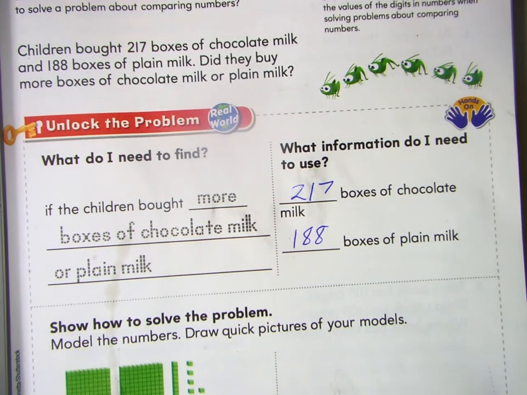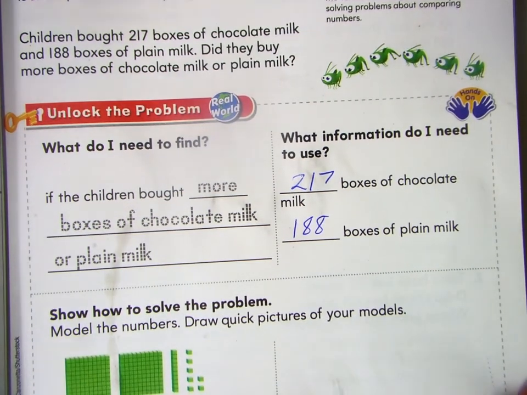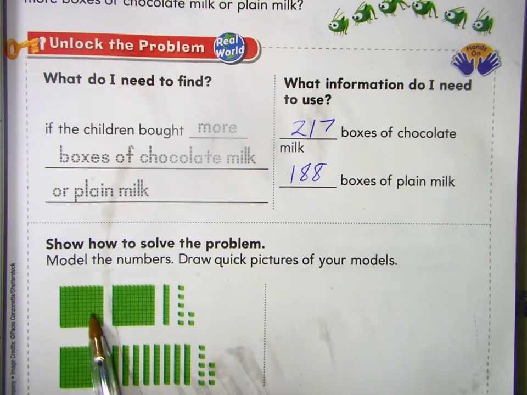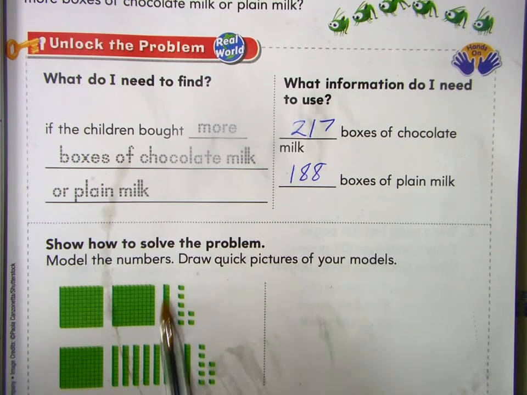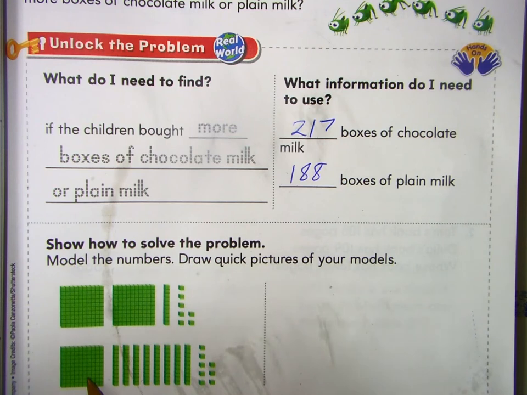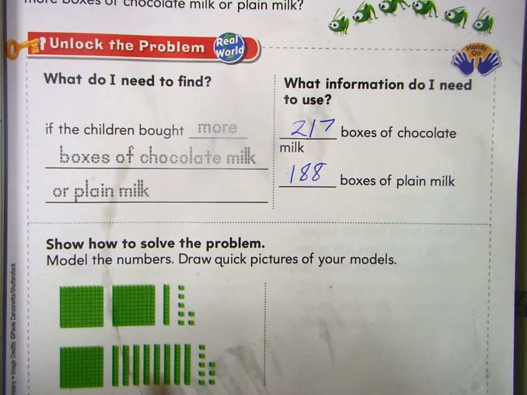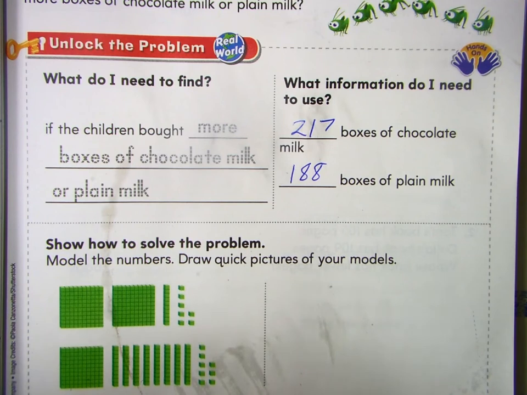Well, they helped us out. They made a model. They made a base 10 block model. This top number, we have two hundreds, one ten, and seven ones. The bottom number shows the white milk, one hundred, eight tens, and eight ones. Draw a quick picture of models. The children bought more boxes of what milk?